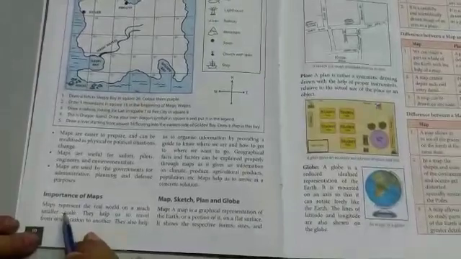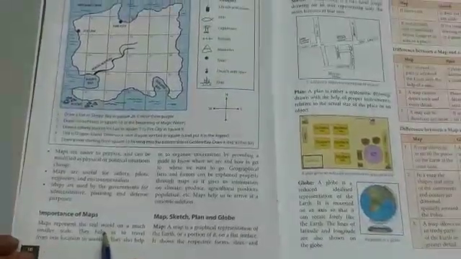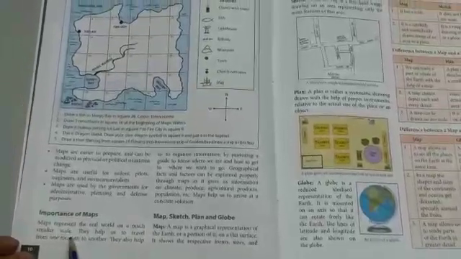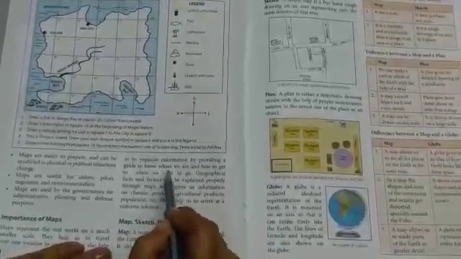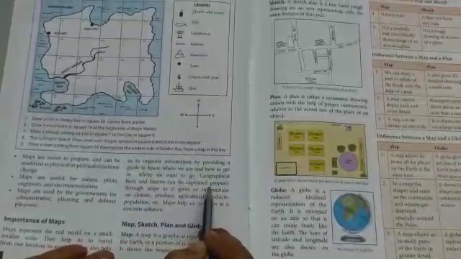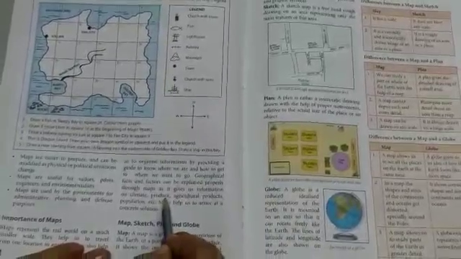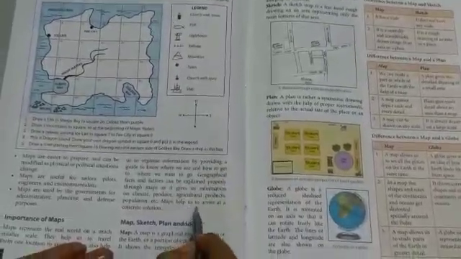Now, what is the importance of map? Maps represent the real world on a much smaller scale. They help us to travel from one location to another. They also help us to organize information by providing a guide to know where we are and how to get to where we want to go. Geographical facts and factors can be explained properly through maps as it gives information on climate, produce, agricultural products, populations, etc. Maps help us to arrive at a correct, concrete solution.